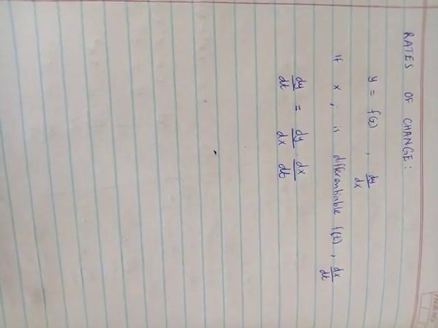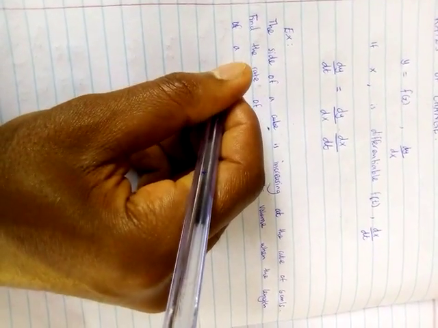So here we have an example: the side of a cube is increasing at a rate of 6 centimeters per second. They want us to find the rate of increase of volume when the length of each side of the cube is 9 centimeters. That is a very simple one to understand.